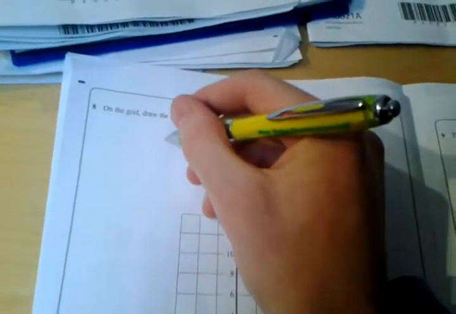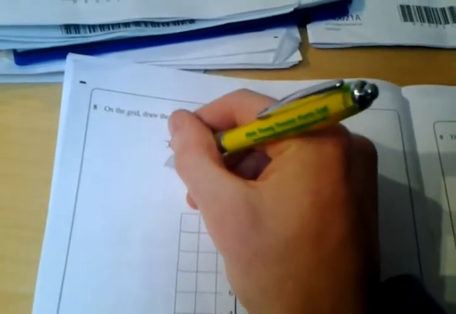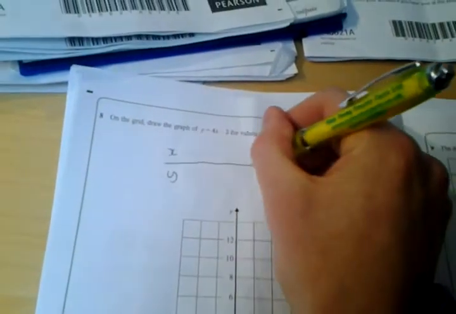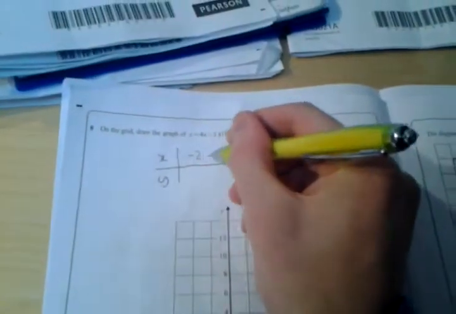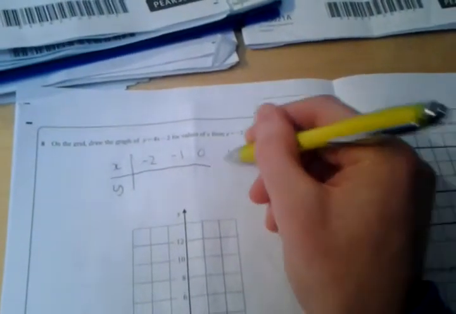There are two ways you can tackle this question. The first way is with a table of values. So I'm going to put my x and my y. I'm going to pick all my x values mentioned here. So minus 2, minus 1, 0, 1, 2, 3.